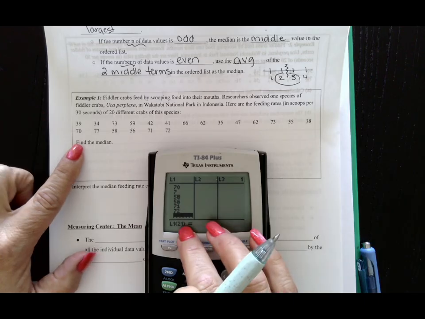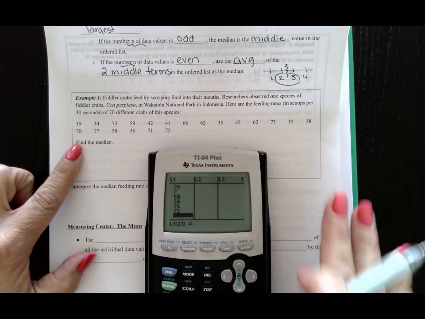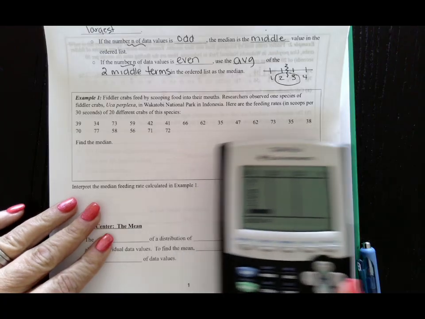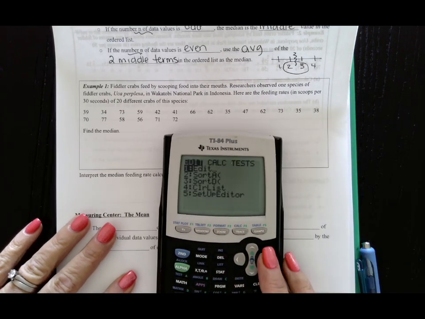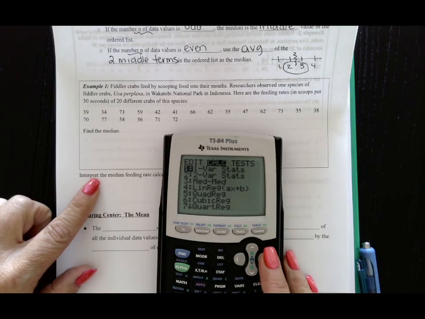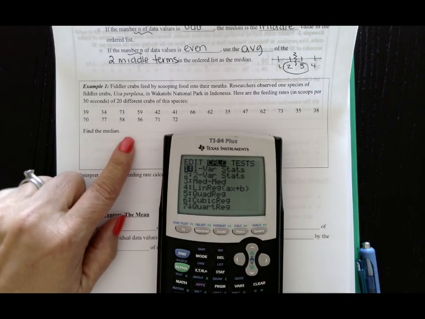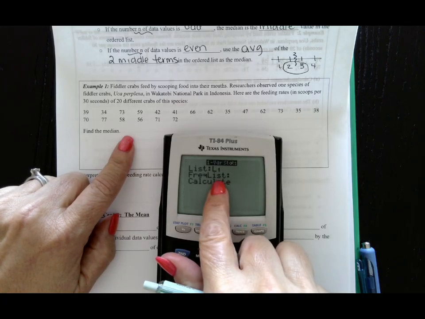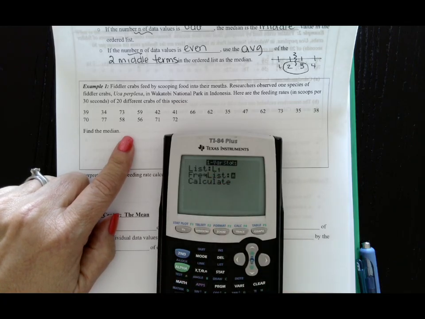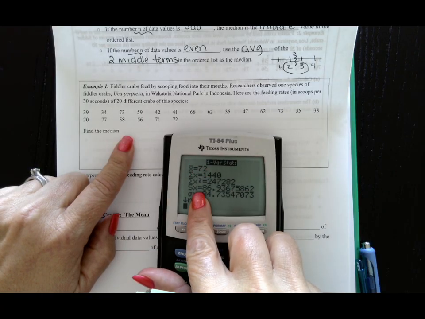Okay, so 20 data points. I put all of this in. And then to get this, we're going to go back to Stat, go over to Calc, and do 1-Var Stats. This means one variable statistics. So I hit 1-Var Stats. It asks me where my data is. It's in L1. We don't care about any of this other stuff. We hit Calculate, and here's everything.